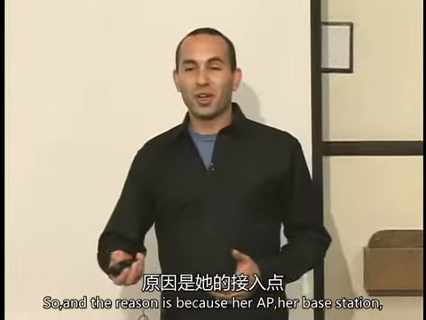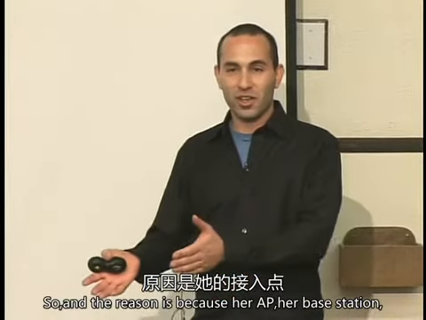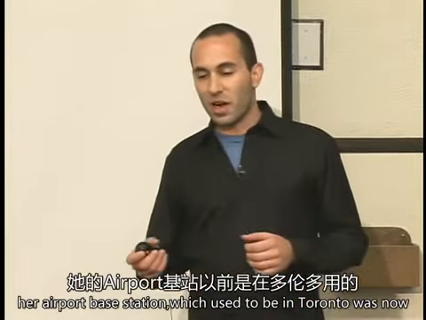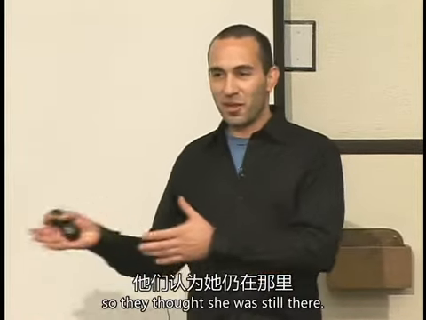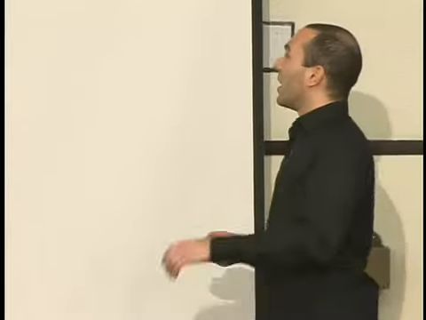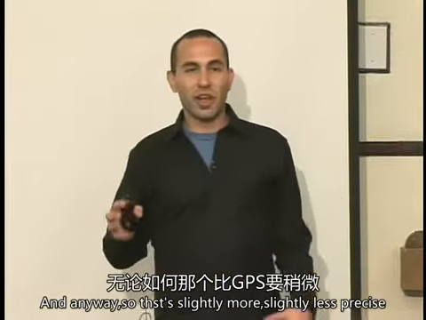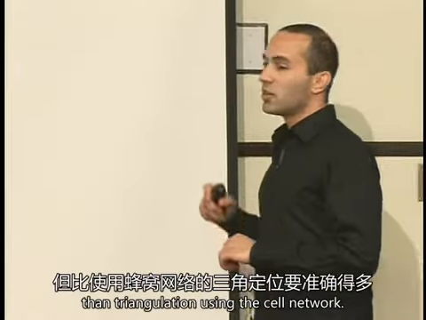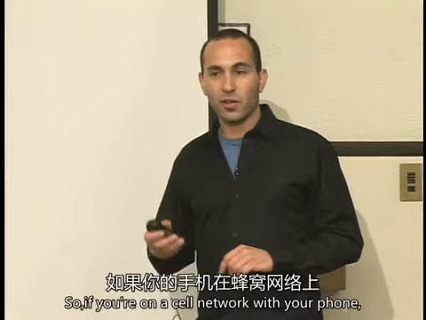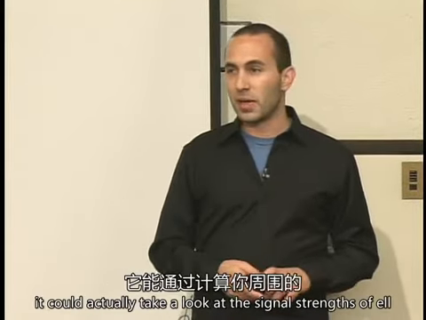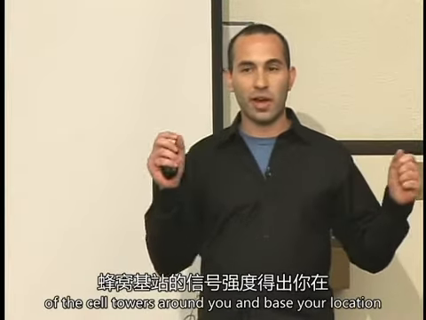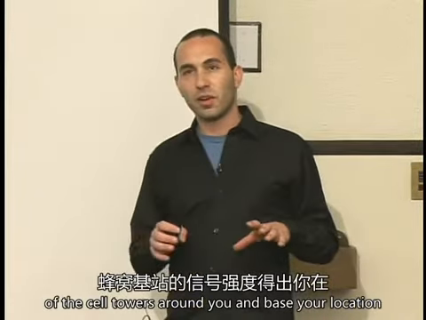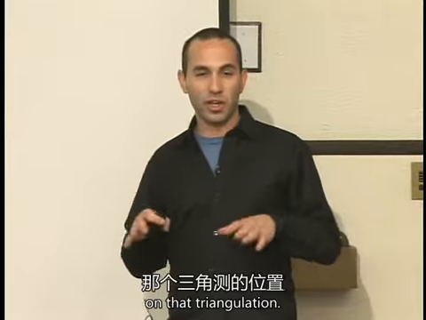The reason is because her base station, her Airport base station, which used to be in Toronto, was now in Calgary, and they didn't do the remapping, so they thought she was still there. And that's how they do it. Anyway, that's slightly less precise than GPS, but more precise than triangulation using the cell network. If you're on a cell network with your phone, it could take a look at the signal strengths of all of the cell towers around you and base your location on that triangulation.